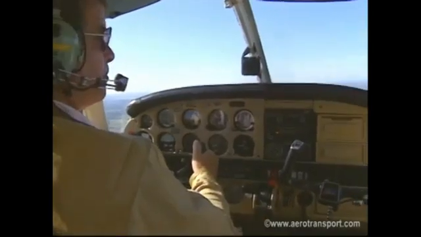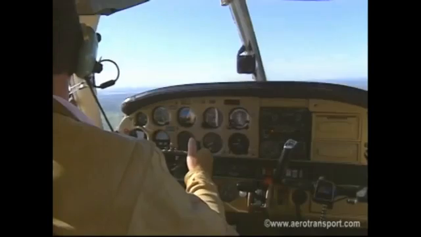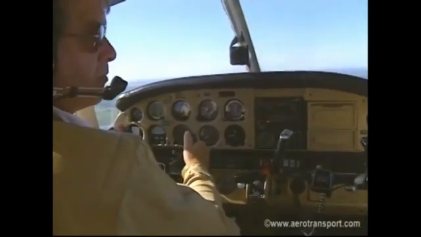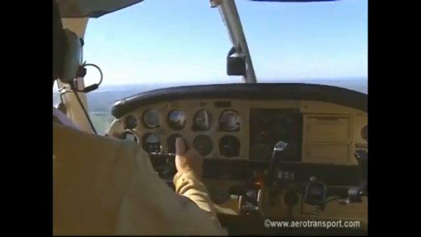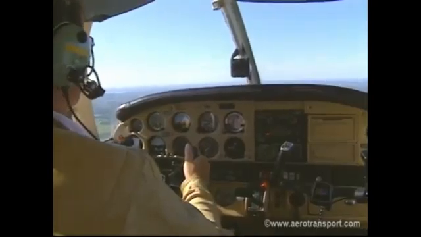You can use power off or power on descents to meet the requirements of just about any situation. However, power on descents allow you more flexibility and make it easier to correct any errors in judgment.